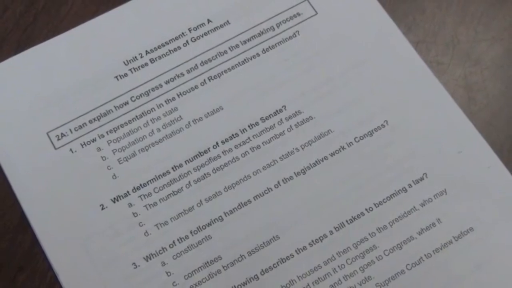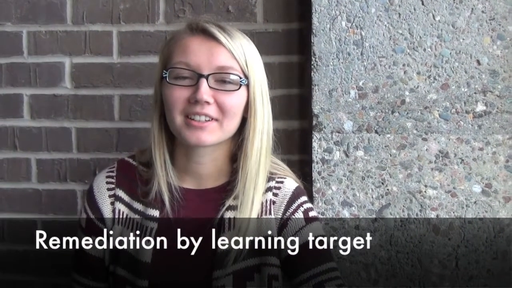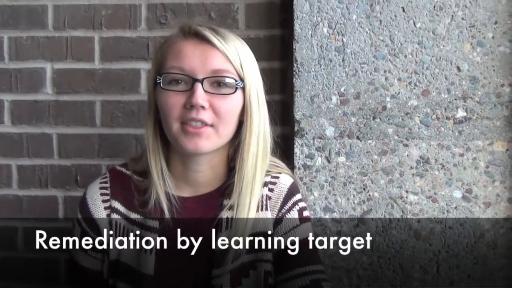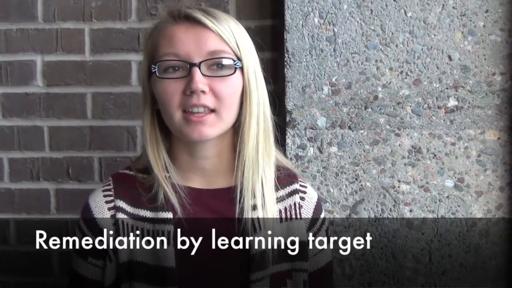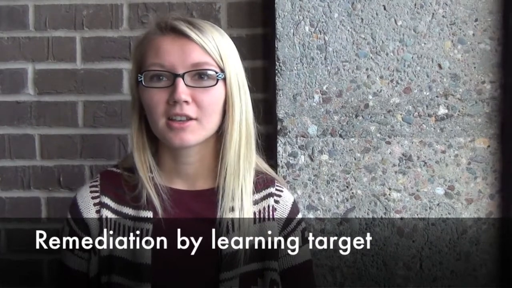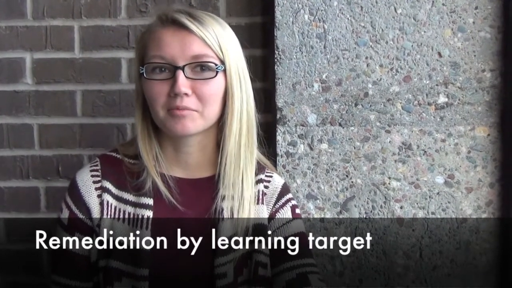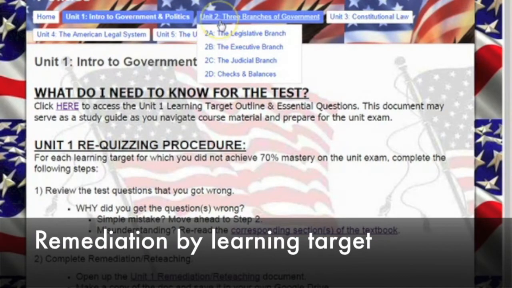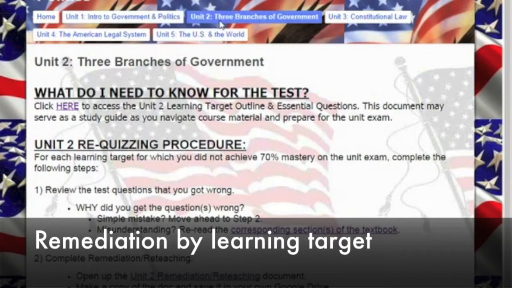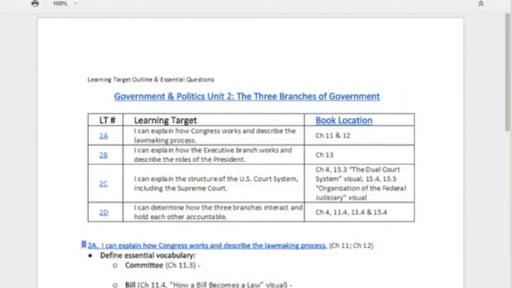If you want to redo a learning target, you can go on the computer, and he has a document set up for each learning target. So let's say you did really badly on target 2A. There's a certain section of a bunch of different questions that you go through, in the book or online, and you answer those questions, and then you're allowed to go in and retake that one portion of the test.